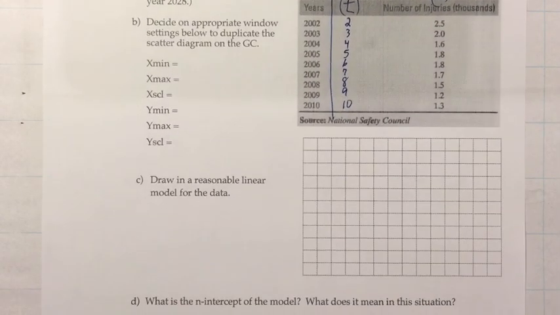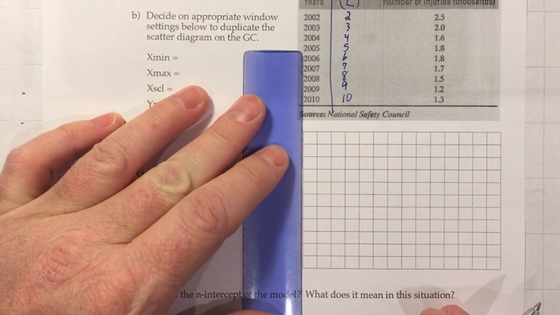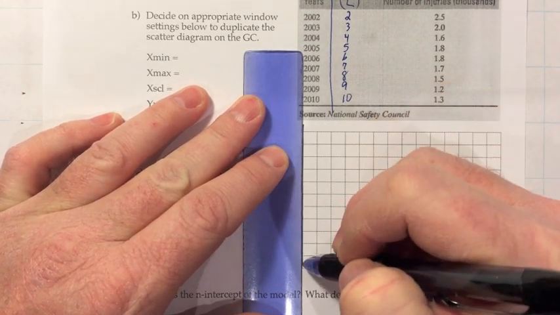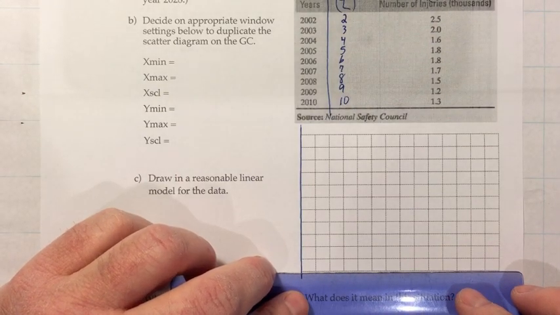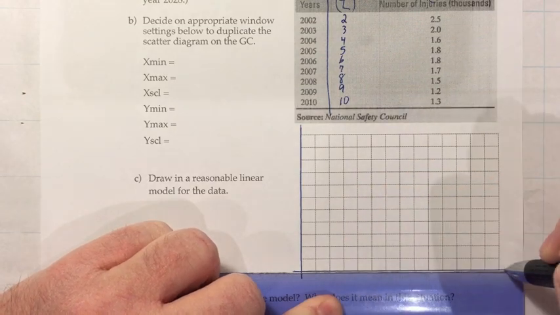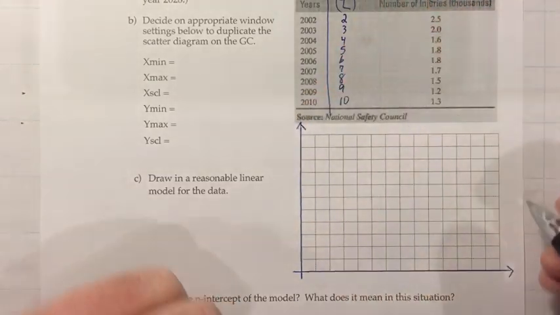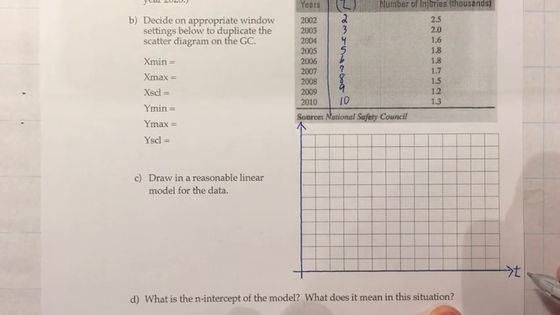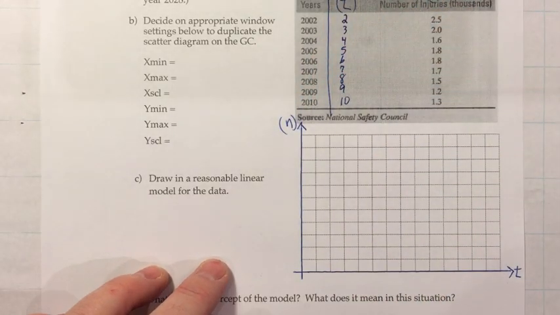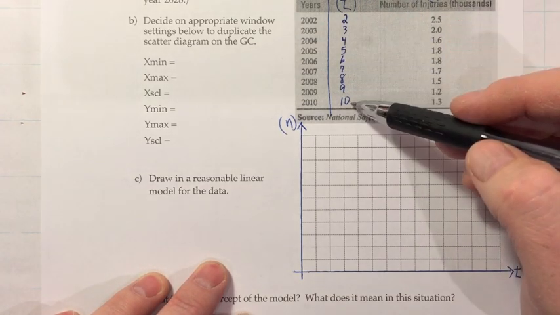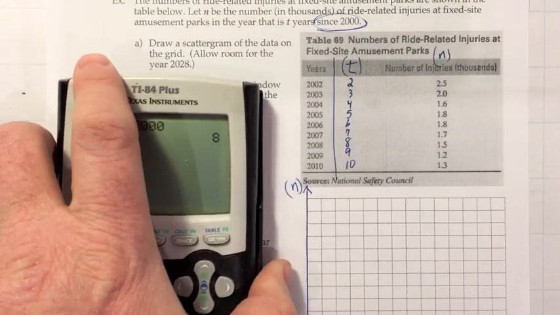So we want to go ahead and do a scattergram for that down here on this grid. And they're all positive numbers, so we can use the far left and the very bottom. So drawing my vertical axis on the far left and the horizontal across the very bottom. Again, kind of nice to have a clear ruler to help line these up better. And this is the horizontal, so it's t, and the vertical on this one is n. And then we need to start thinking about scale. Normally we'd just say let's make sure this year 10 fits, but they said to make room for 2028, so that's what we're going to focus on.